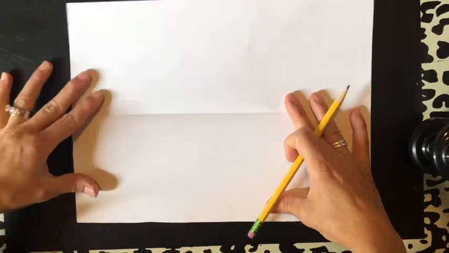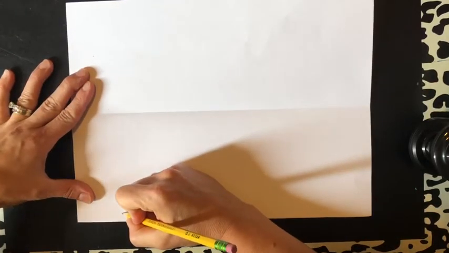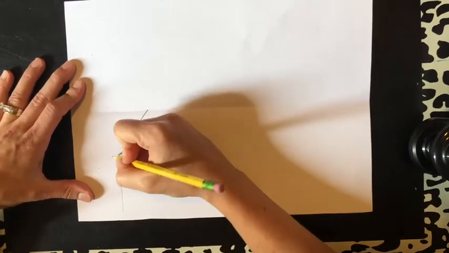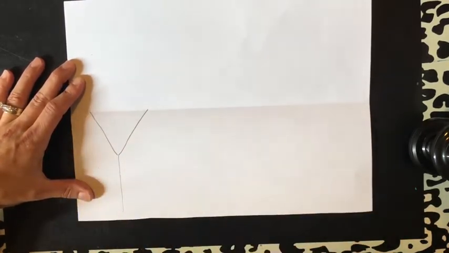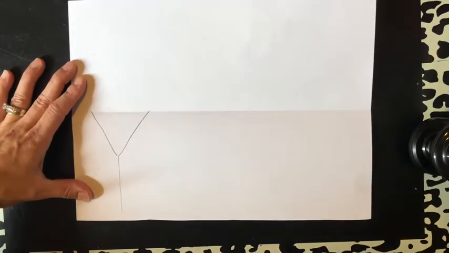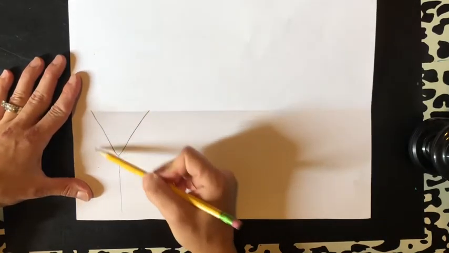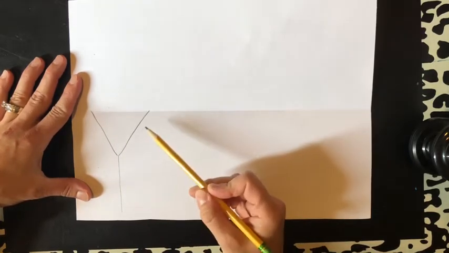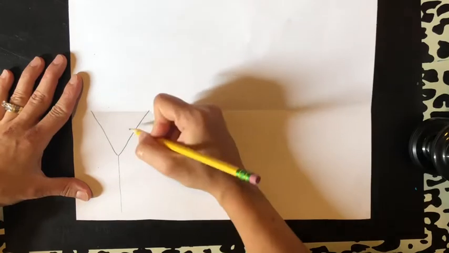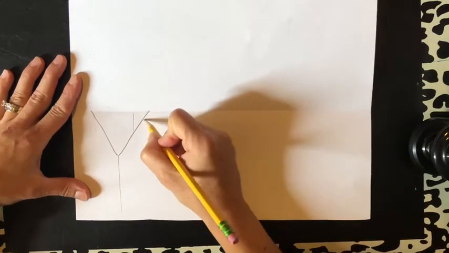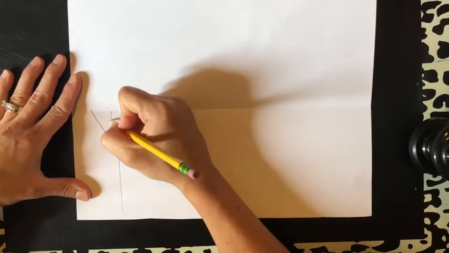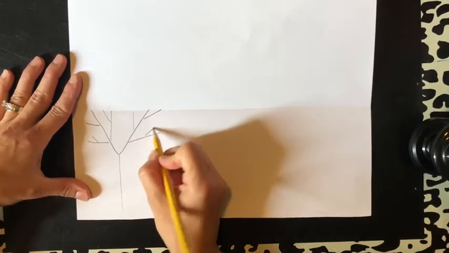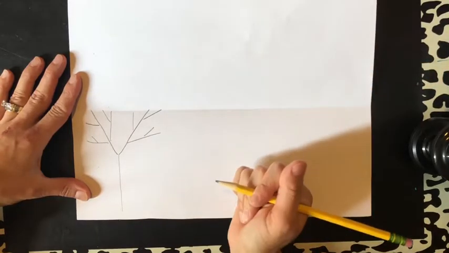And you're going to start with a tall straight line. And it's going to go out and stop on that fold just like the letter Y. And that's going to be our tree trunk and its branches. If you want to get more creative and add some more branches off of your tree, you can add little branches or twigs. It's up to you. You can keep it simple, no worries.